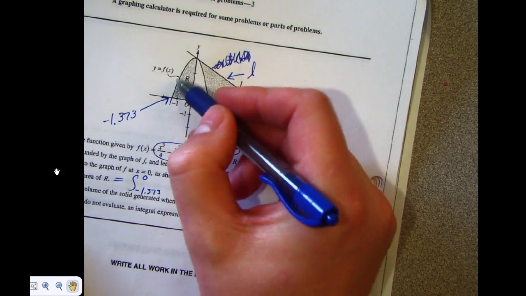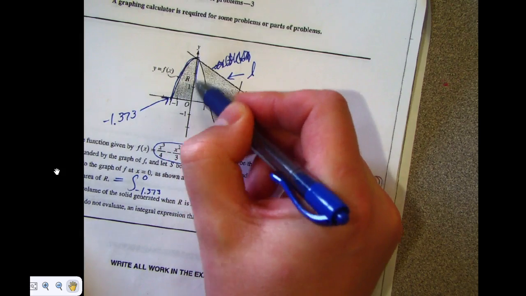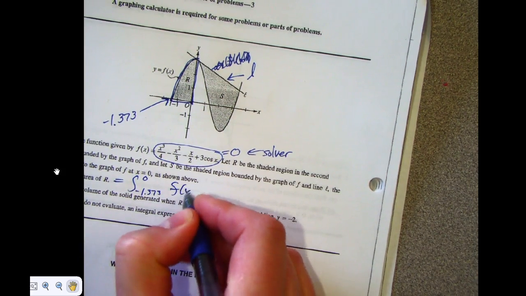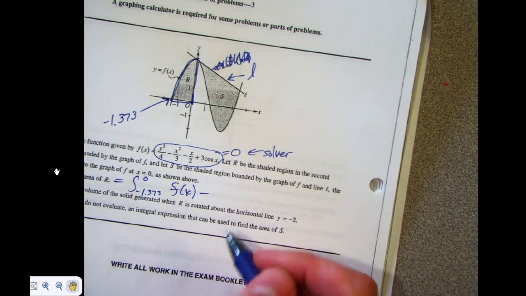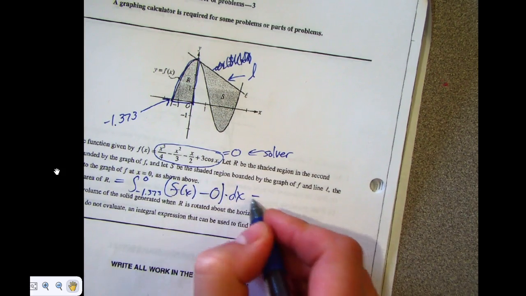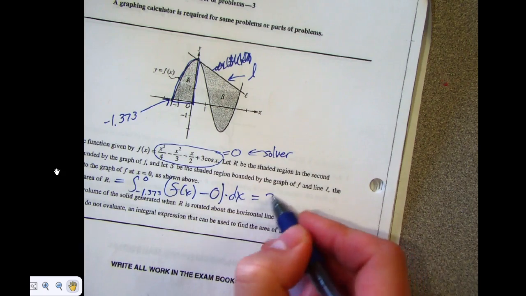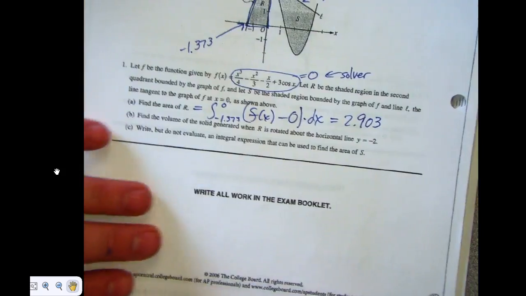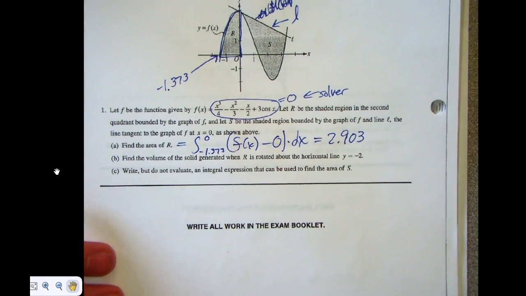Okay. So I look at this shape here. What's the top equation? f of x. What's the bottom equation? 0. So you don't need that 0, but then times dx. Then you can solve that. You get 2.903, but that's just typing into your calculator. Sorry, that's so quick. Is that okay for A?